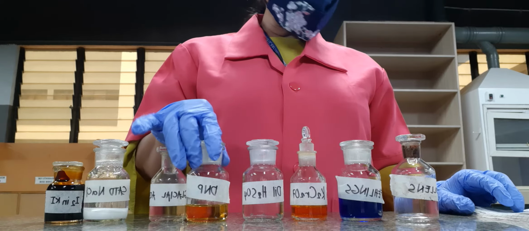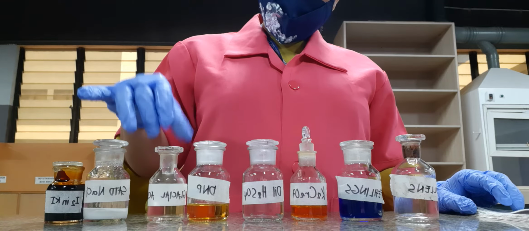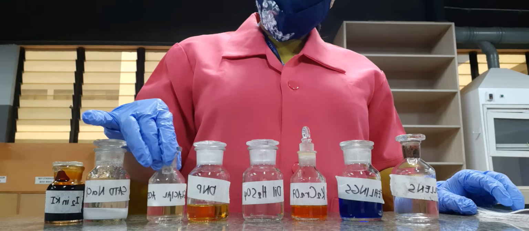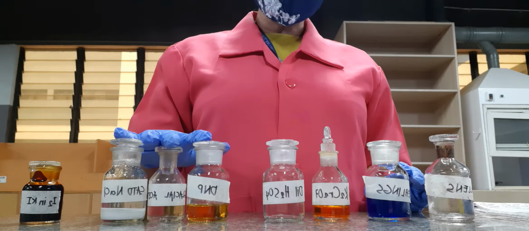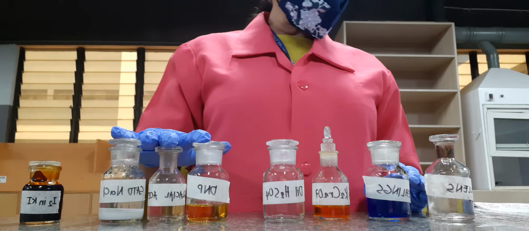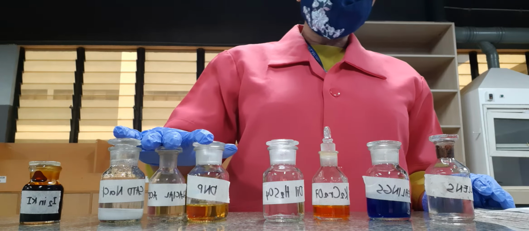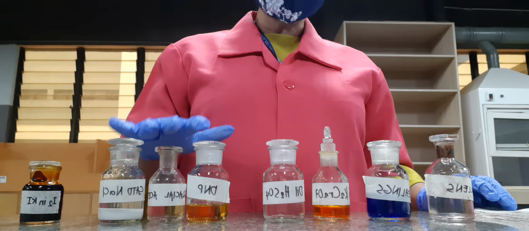and take note of the color. This is yellow in color, and then with the addition of glacial acetic acid and of course saturated sodium chloride. So these are our reagents, one, two, three, four, and five.